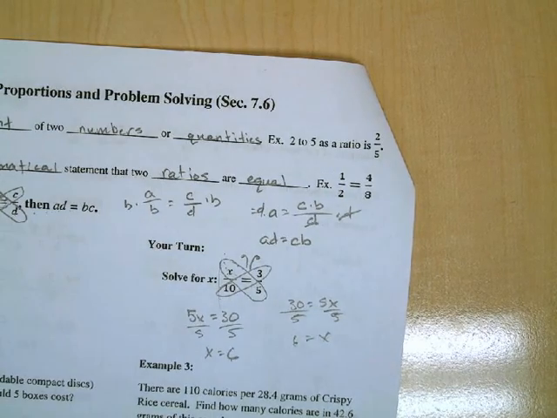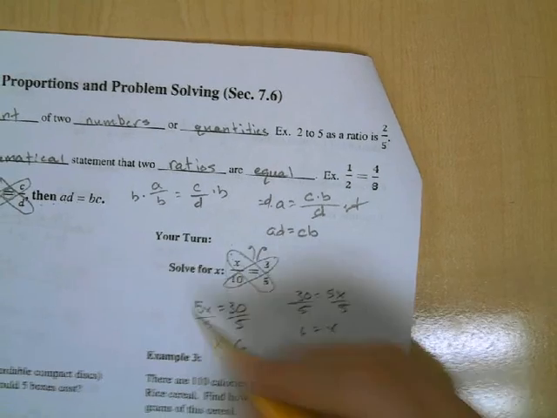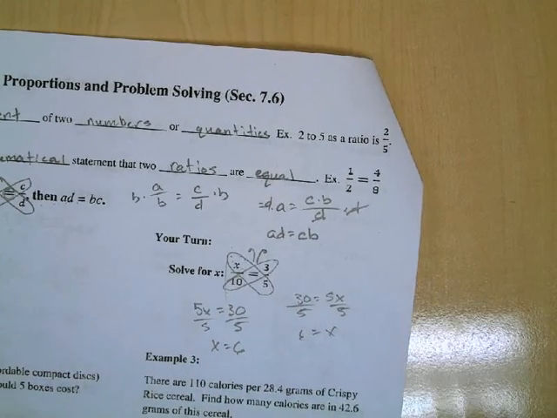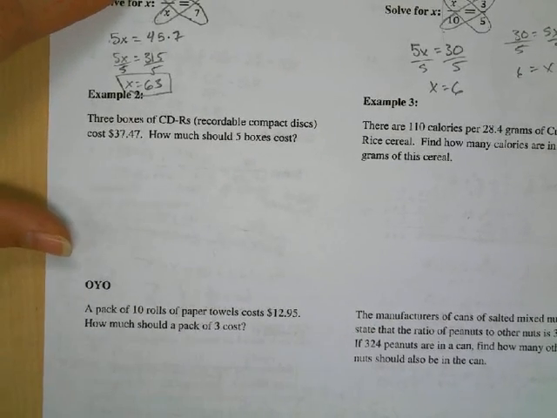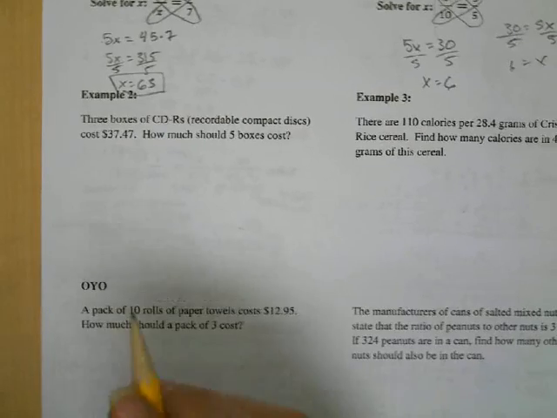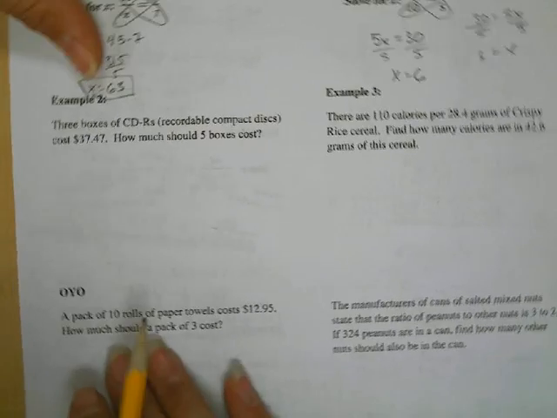Now example 2. Okay, now we want to be able to use this information. So this is how you solve a proportion, but now we want to be able to set up our own proportions. Lots of problem solving in this particular unit, okay? I know how exciting that is for all of you, but I'm going to show you how to do them. I'm going to show you lots of examples so you can kind of go by that.